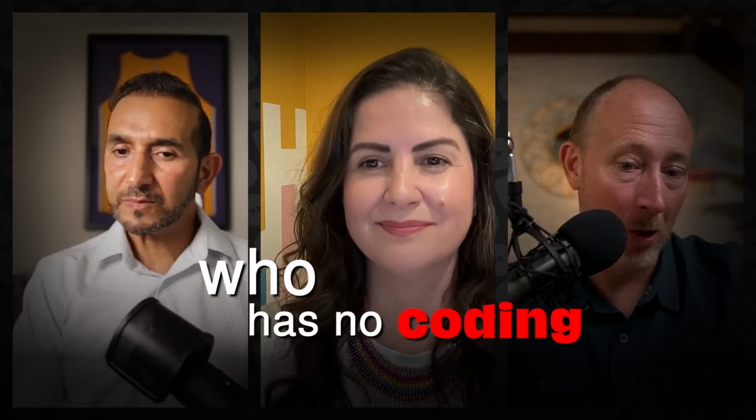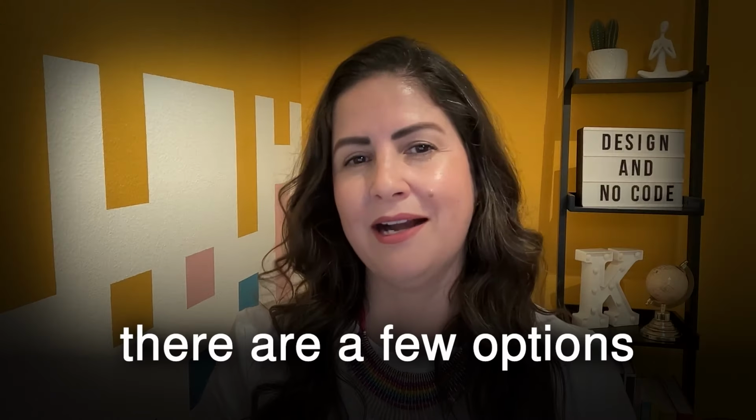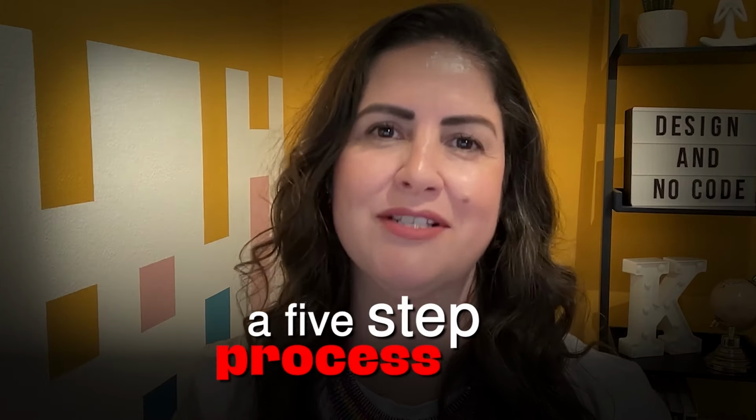Where does today and in the future Gen AI come into play? AI has been absolutely amazing and giving us so many things. And I think how difficult it is for somebody who has no coding skills. Yeah, if you have no coding skills, if you are not technical, there are a few options for you today. I like to simplify it to a 5-step process. That is.